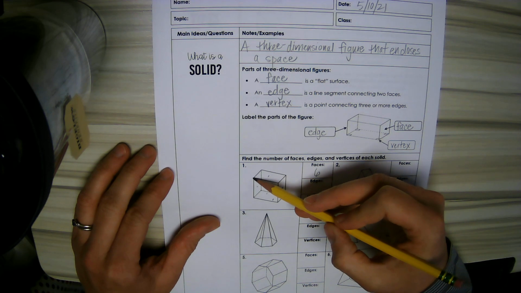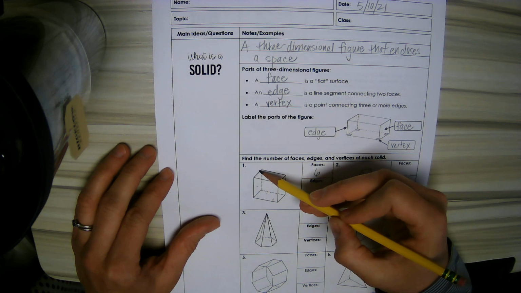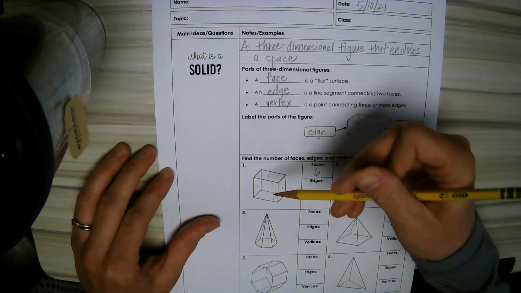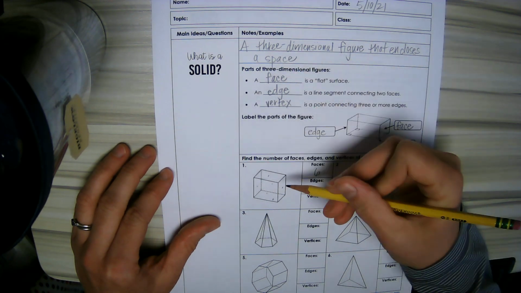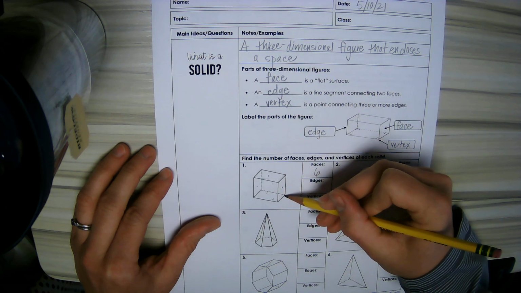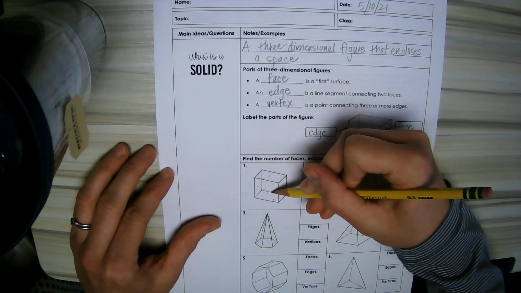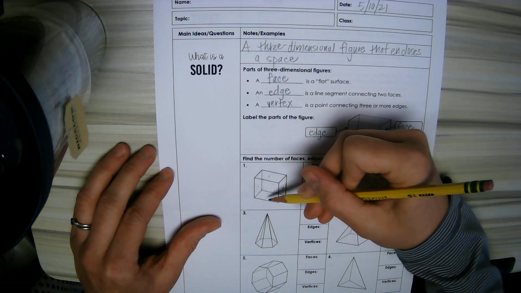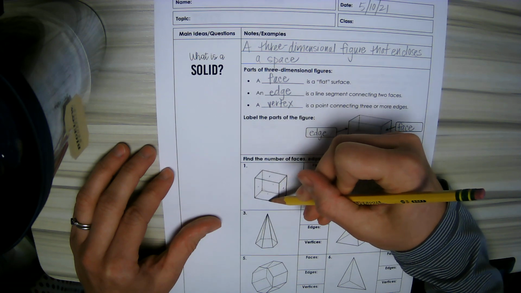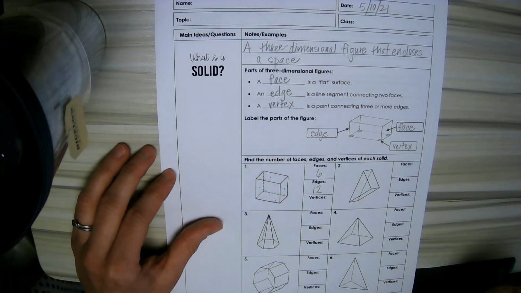Edges, we have 1, 2, 3, 4 on that side, 5, 6, 7, 8, 9, 10, 11, 12. Edges are hard to count without doubling them.